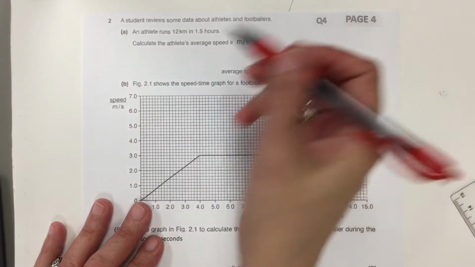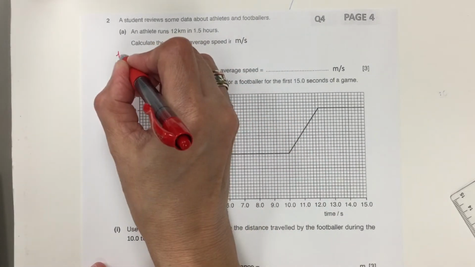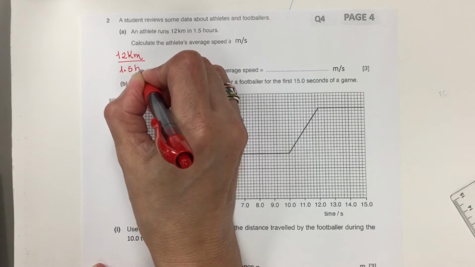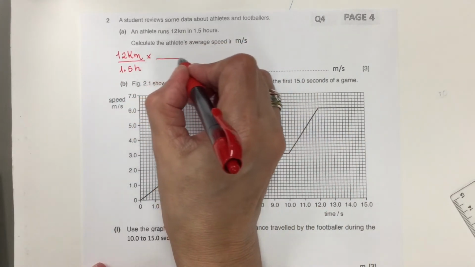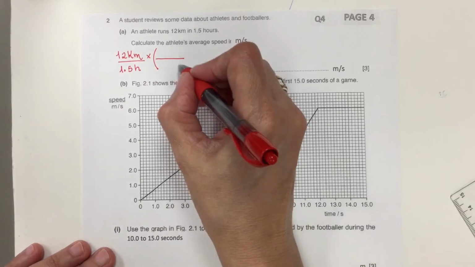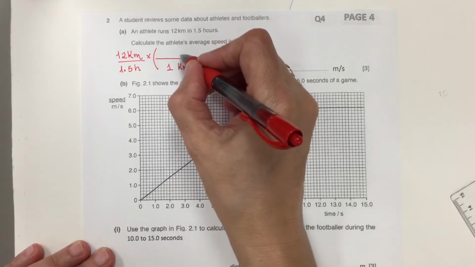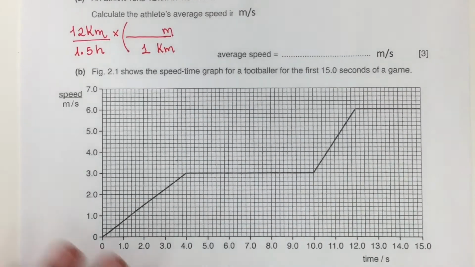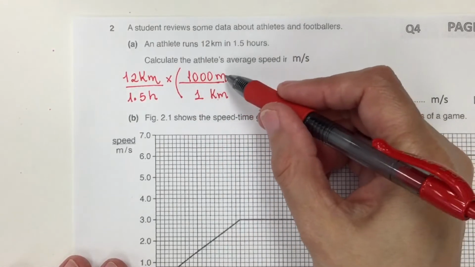So here what we need to do is convert kilometer to meter and hour to seconds. So 12 kilometers and 1.5 hours. What we are going to do first, let's take care of kilometer and do a multiplier here. So you put kilometer at the bottom, and you do that because you want to cancel. So 1 kilometer you want to convert to meter. What is the relationship between kilometer and meter? It is 1,000. So 1 kilometer we have 1,000 meter.